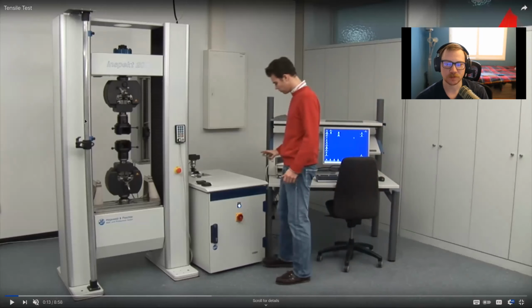Obviously their machine is a little bit different than ours. It's more sophisticated, but the principle behind it is exactly the same. You see they have a top jaw and a lower jaw. They're going to take their material and put it on the top jaw and the lower jaw to secure it.